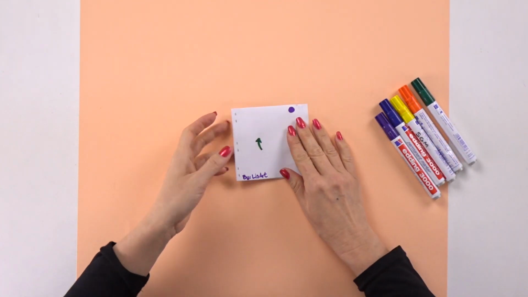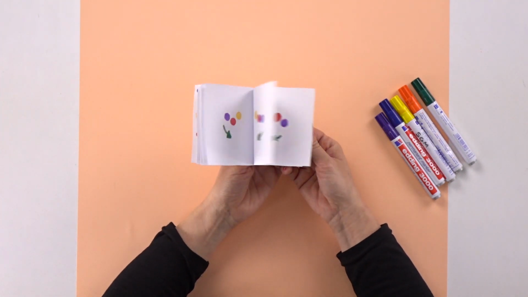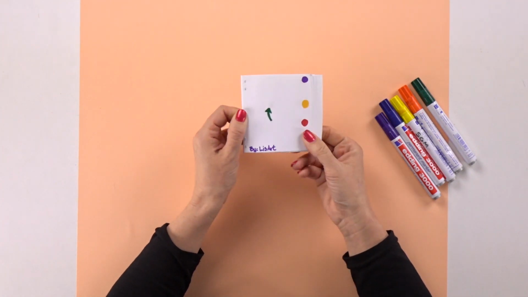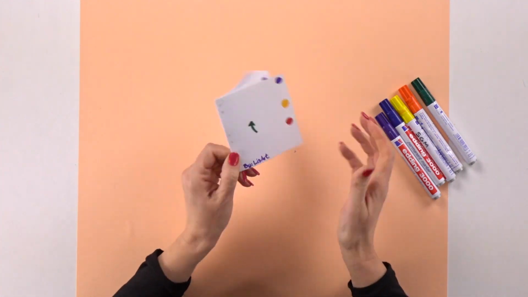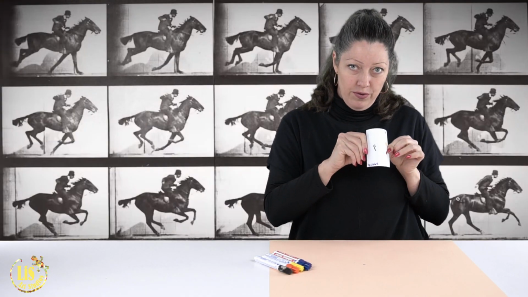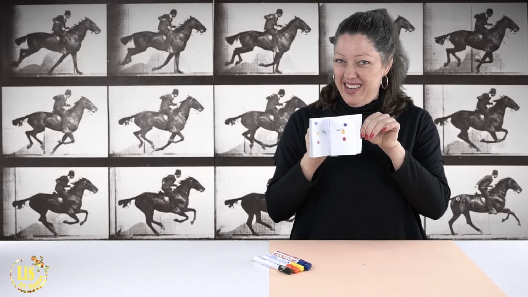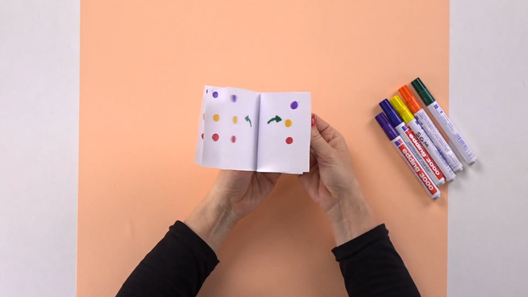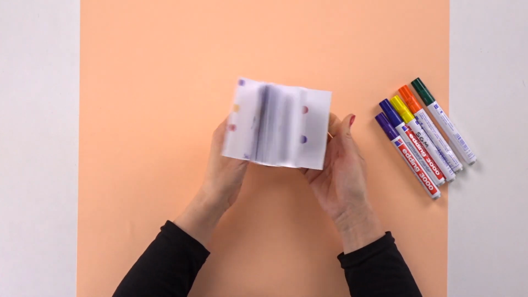All right. Now, let's see how this works. Let's see how that arrow works. You do it really fast, and you see how the arrow goes around. Okay, I'm gonna do it here. See if you can see it from the front. I don't know if you can see it from the front, but I'm sure you can see it from the top here. Okay, and you see the arrow going around.